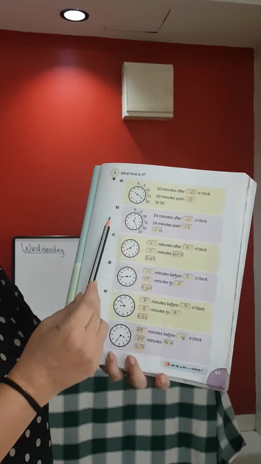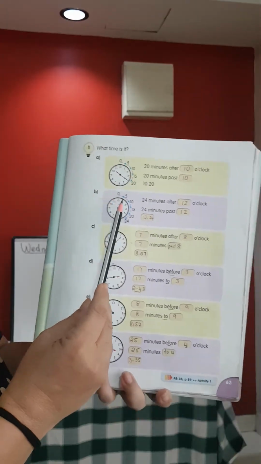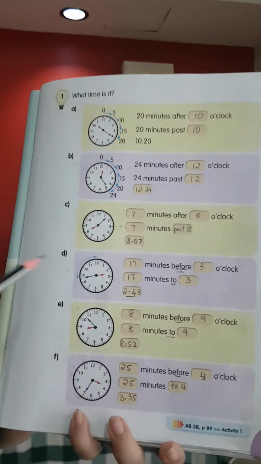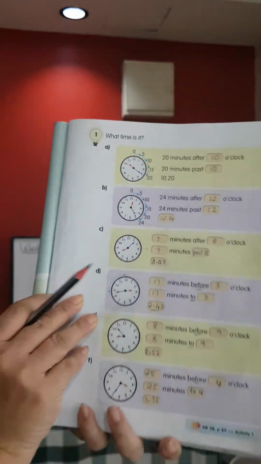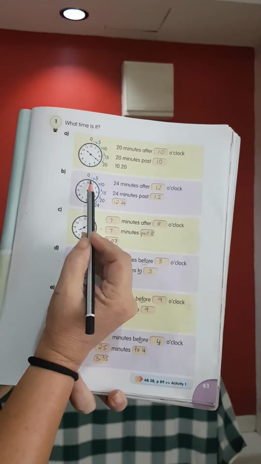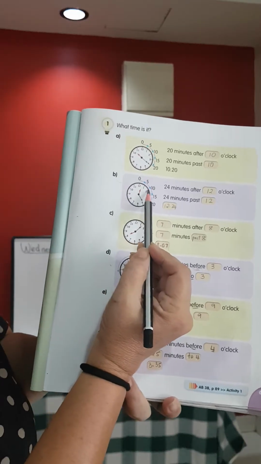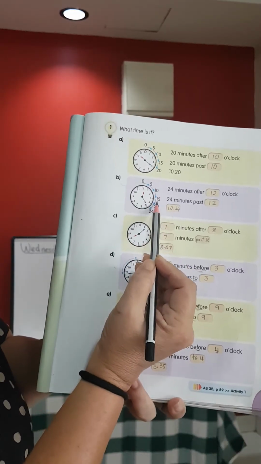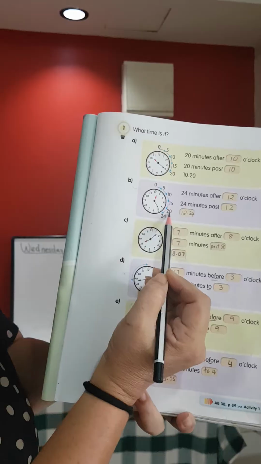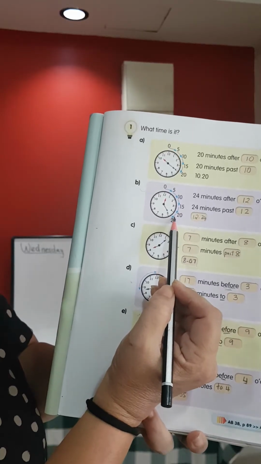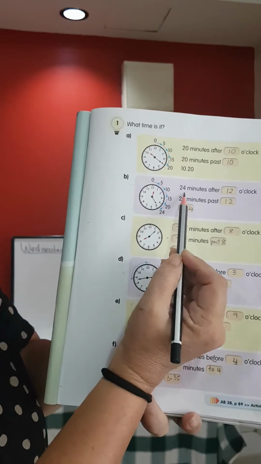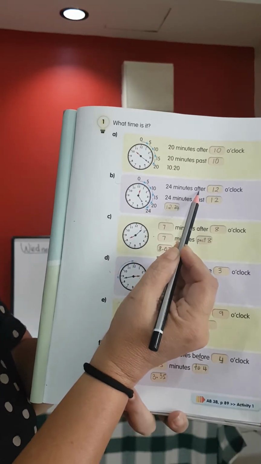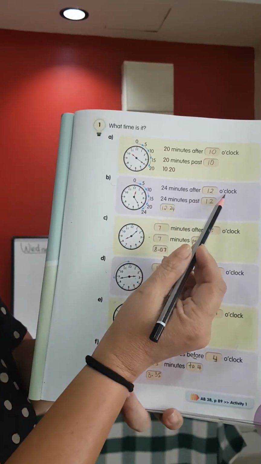Coming to the next sum, B. Can you see the clock? Look at it carefully. So it is 5, 10, 15, 20, and then you can see the little lines. 1, 2, 3, 4. 24 minutes. So it's 24 minutes after 12 o'clock.